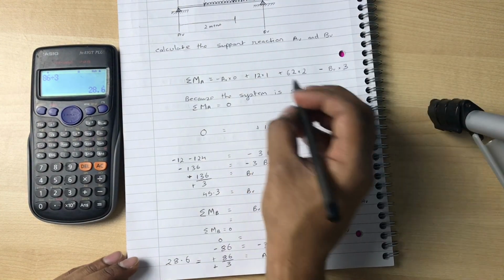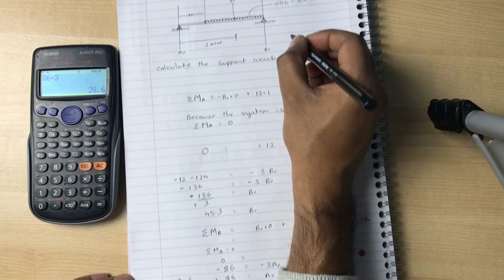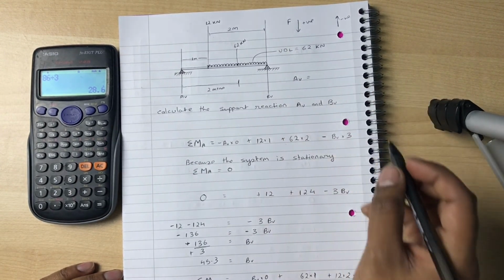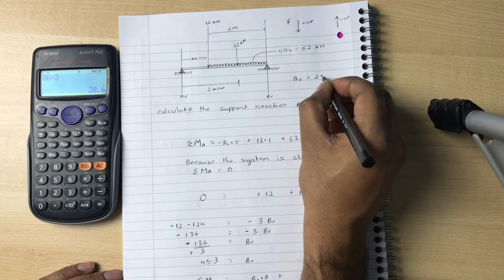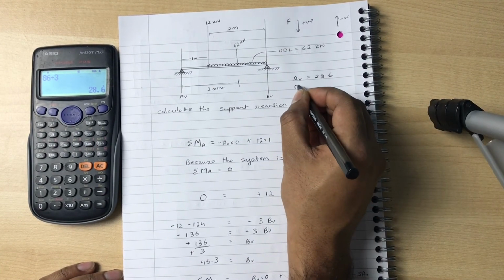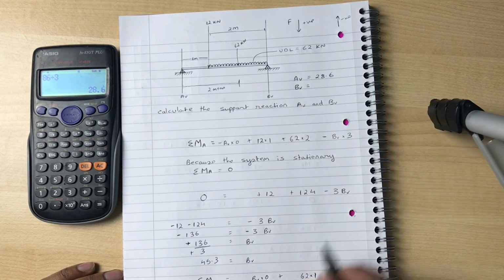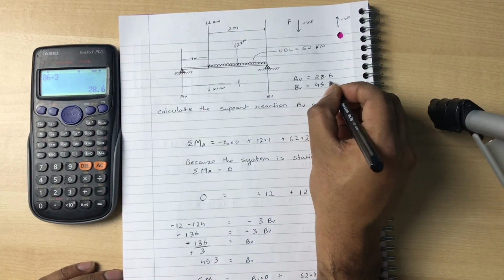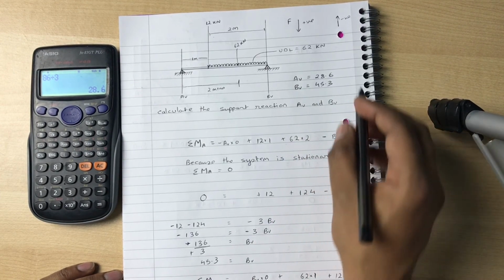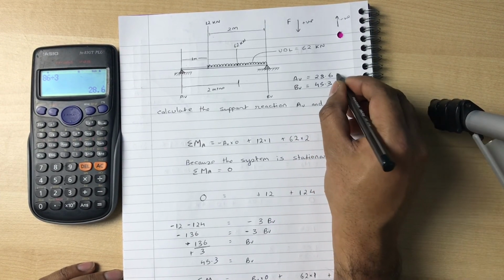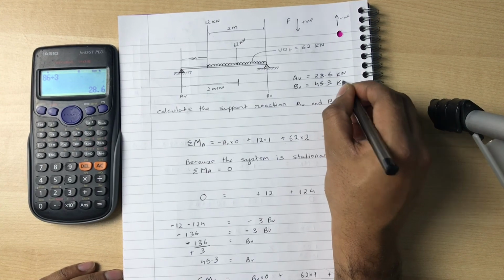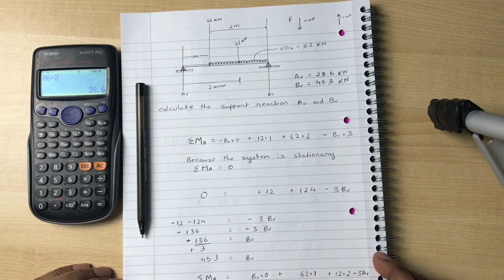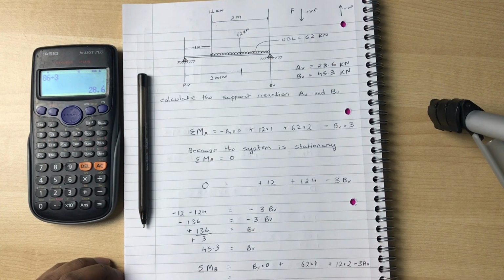Hence we got our two forces. AV will be equal to 28.6, and BV will be equal to 45.3. And always remember the units: kilonewton. This is how you solve a problem on simply supported beams.